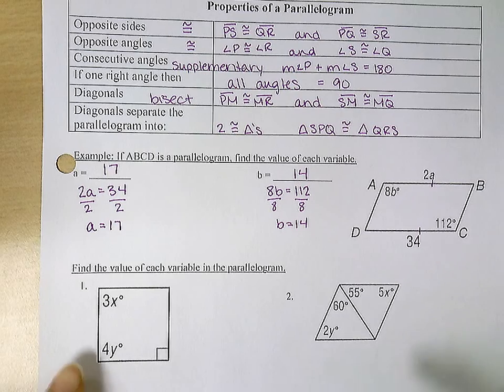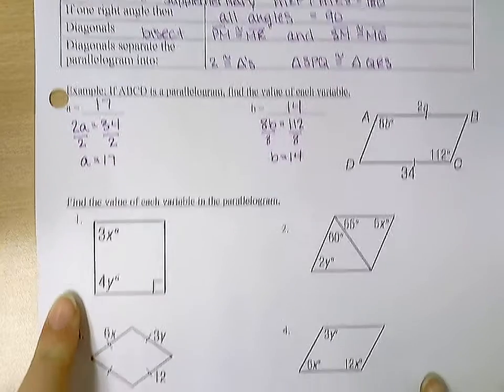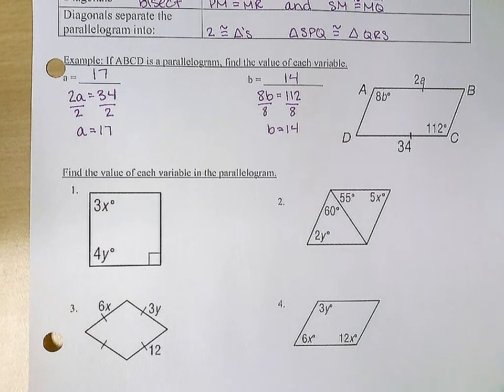All right, I want you to try the next 4. Look at your properties above. Try and connect those to those examples.